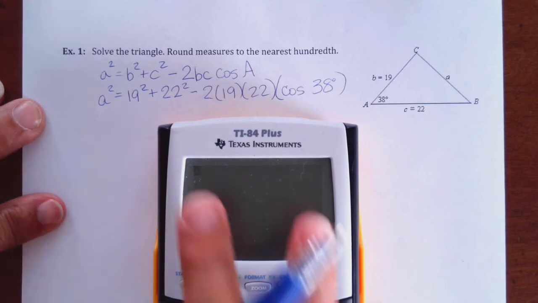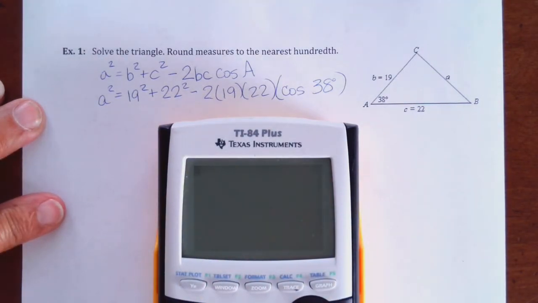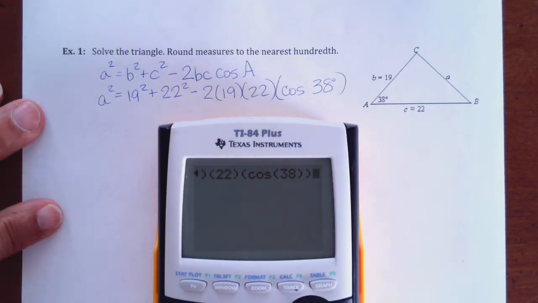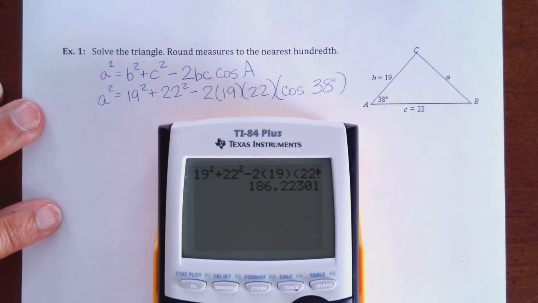Okay, so if we look at 19 squared plus 22 squared minus 2 times 19, I'm putting it in exactly like I wrote it, times 22 times the cosine of 38 degrees. Okay, and remember your calculator needs to be in degree mode since we're doing degrees, so double check that you're in degree mode before you get this answer. So we'll hit enter. Remember that's A squared, okay? So if A squared equals that, then we're going to take the square root of that.